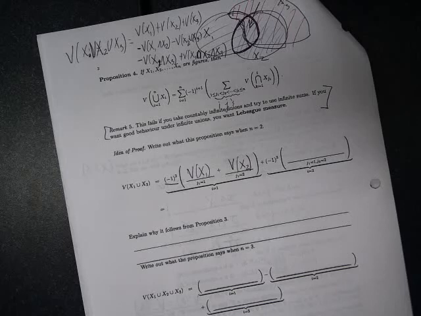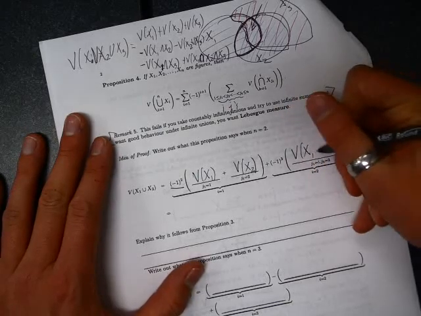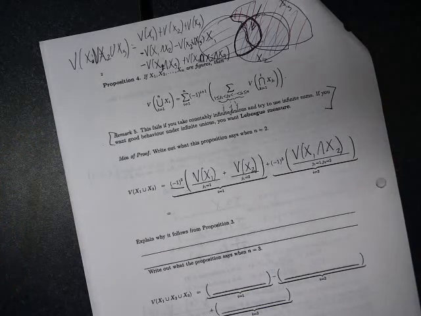So how many choices of j1 and j2 are there to do that? Just one? What's that choice? 1 and 2. Yeah. Of the volume of x1 intersect x2, is that exactly the proposition on the previous page that says what the volume of a union of two things is? I hope it is.